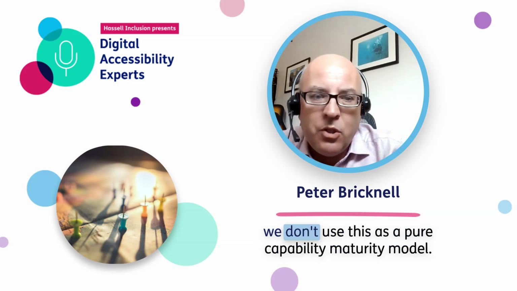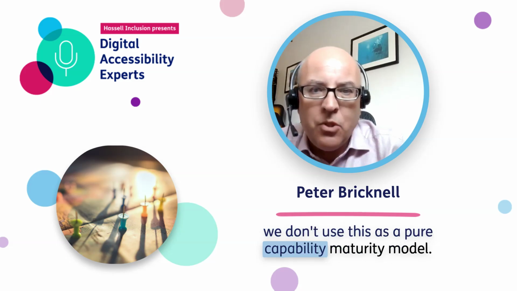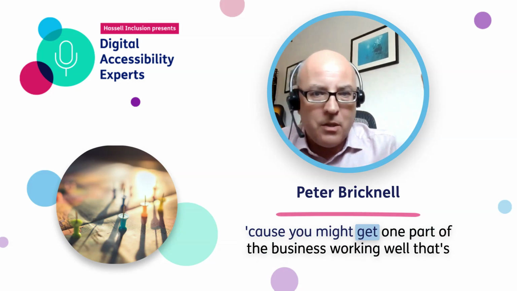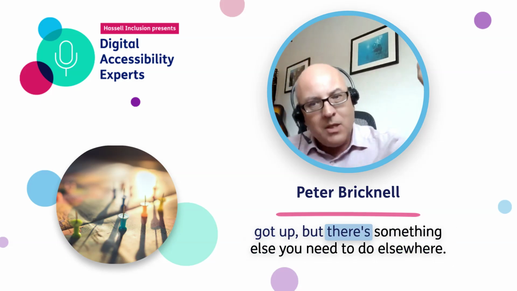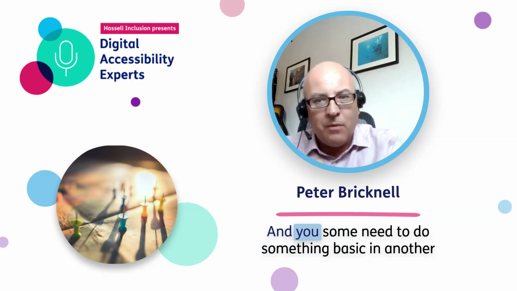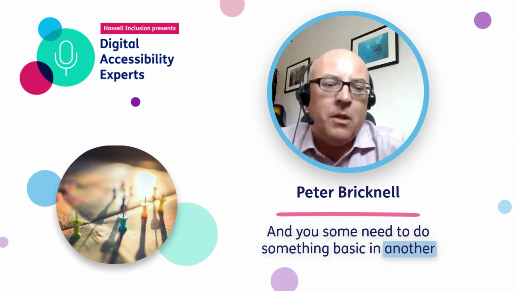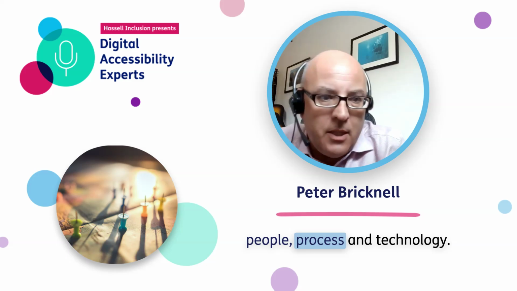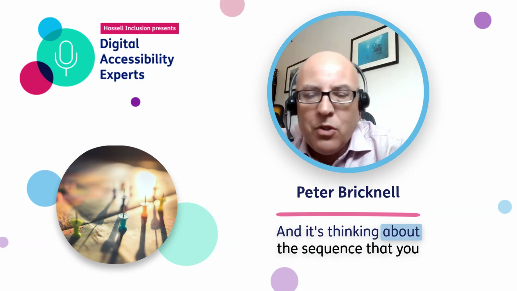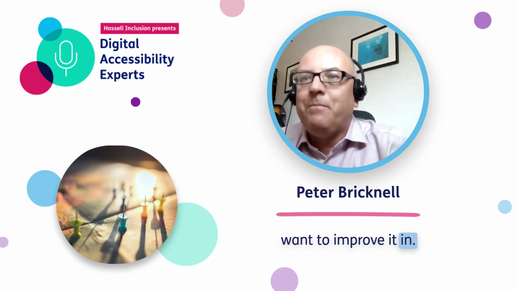That's why we don't use this as a pure capability maturity model, because you might get one part of the business working well, but there's something else you need to do elsewhere, and you need to do something basic in another part of the organization. So this is to think about it in the round. It's thinking about behavior change, which is why this covers people, process, and technology. And it's thinking about the sequence that you want to improve it in.